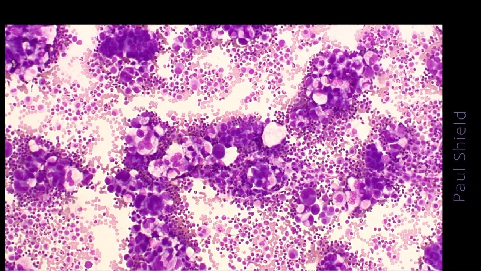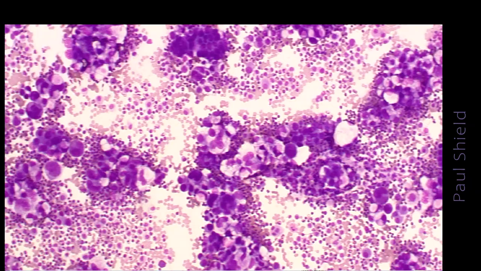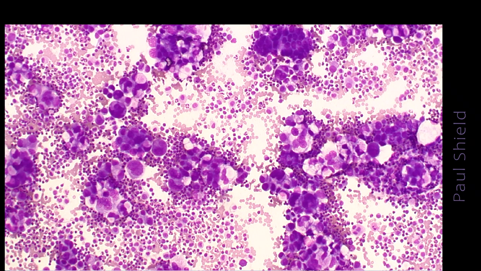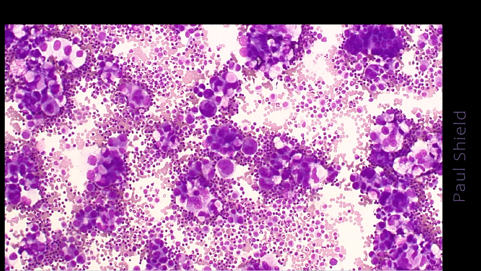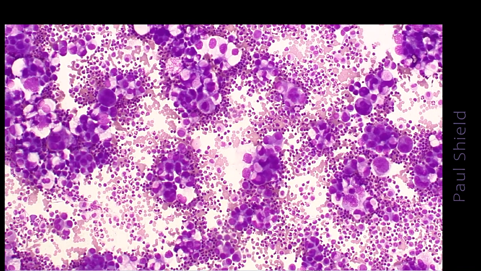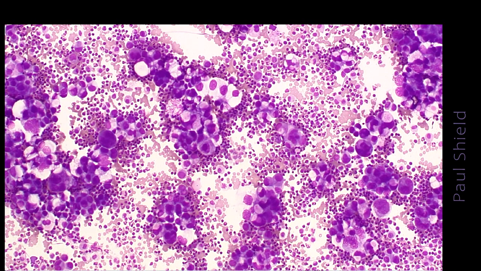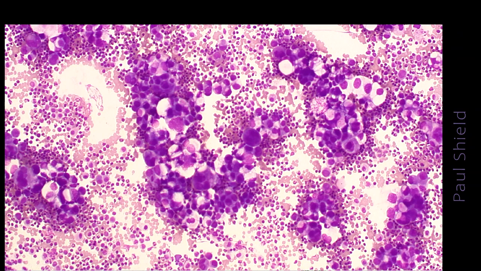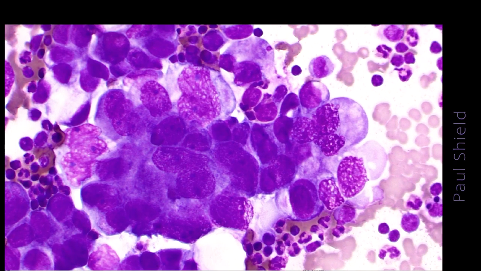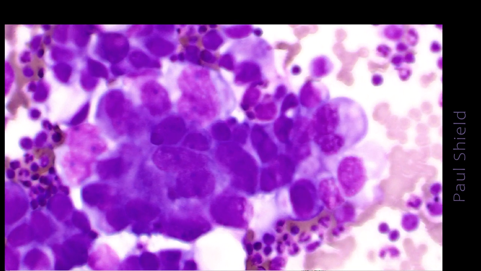Here's another example. This one has more inflammatory cells in the background, and maybe mesothelial cells, but it also has lots of these groups of adenocarcinoma cells. See how the vacuolation appears quite clear, and see how much variation there is in nuclear size here.